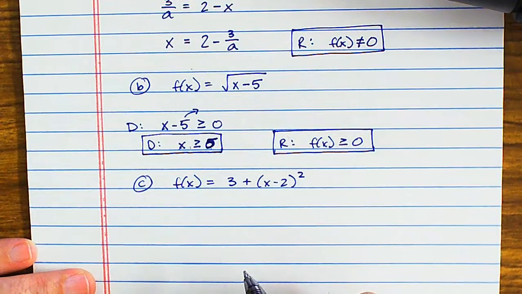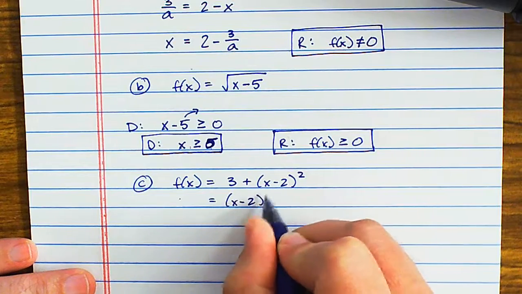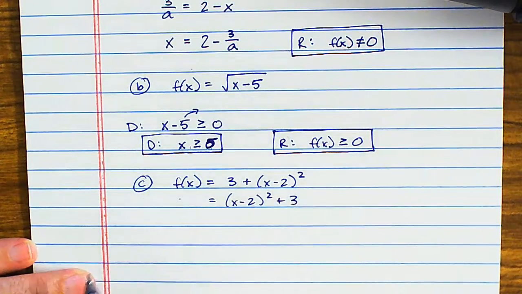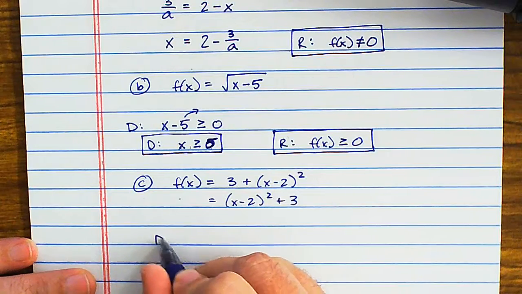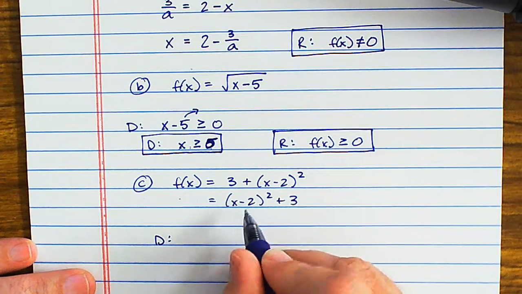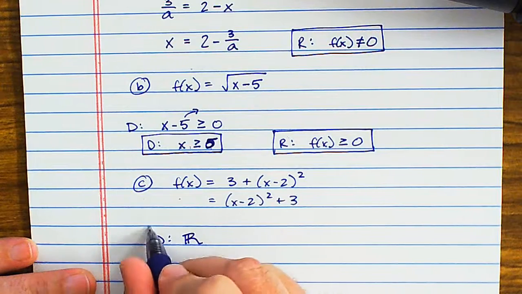Well, that's the same as x minus 2 squared plus 3. I just kind of put the plus 3 at the back there. And so with my domain, I don't have any restrictions. You know, this is a quadratic function. There's no restrictions into what you can put into a quadratic function. So my domain is all real numbers, sometimes shown like that.